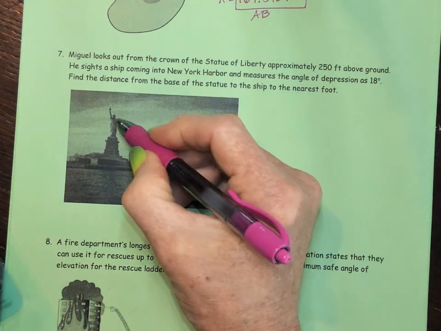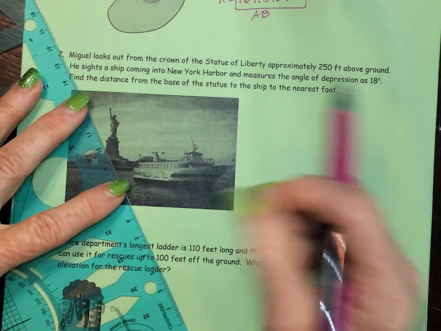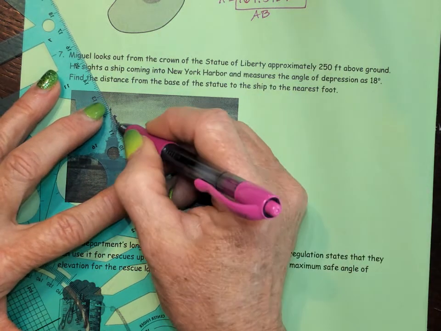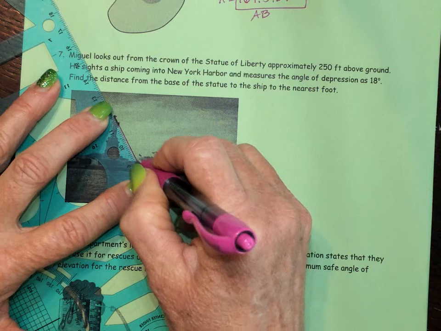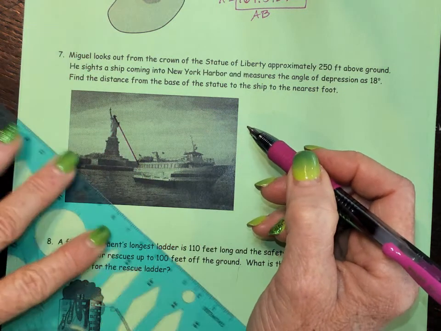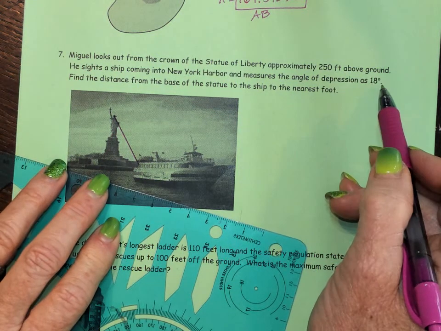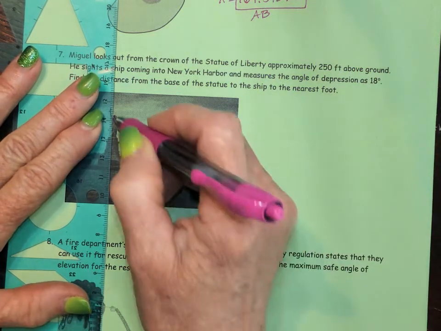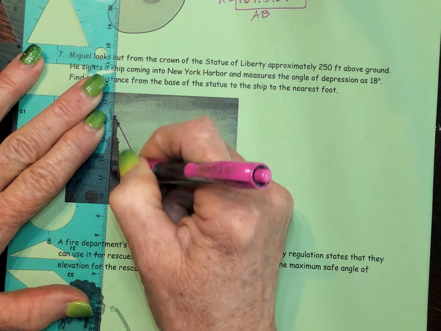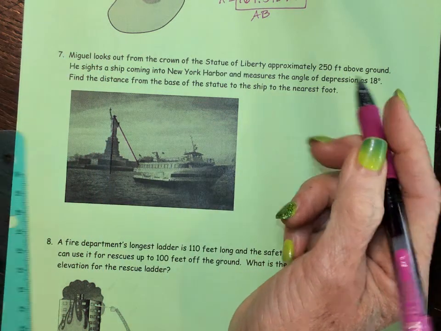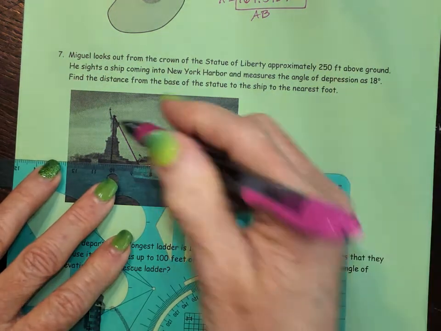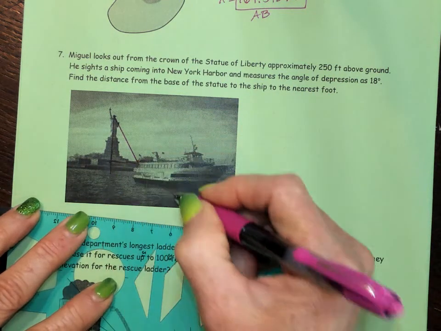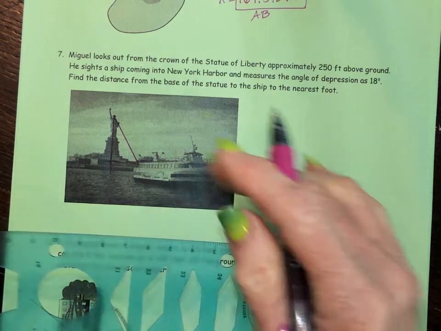Let's see. He's standing up at the crown, and he takes this down to the ship. So crown down to the ship. There. And he measures the angle of depression is 18. All right, we'll get that in a minute. I'm just going to finish drawing out my right triangle. Hopefully you can see this on there. And the horizontal distance, that's what we want. That right there. You know, that's kind of hard to see on there.